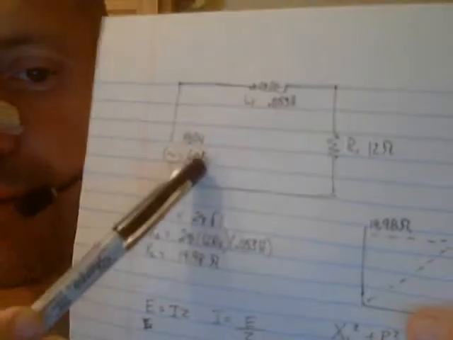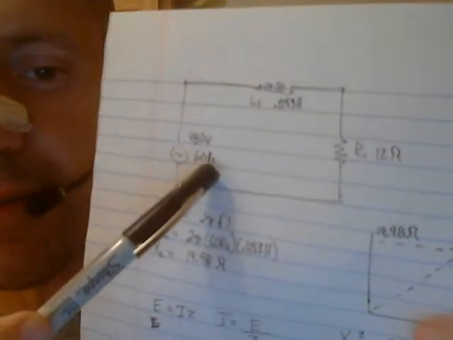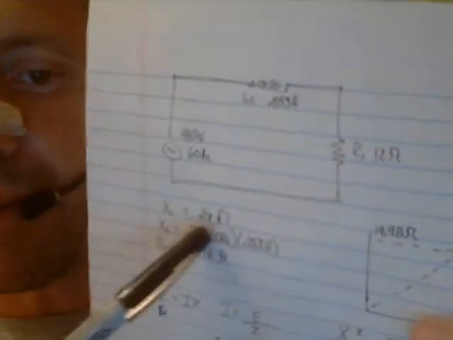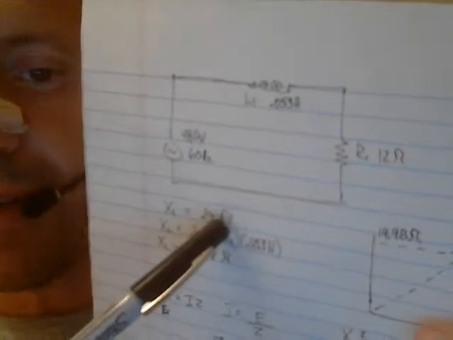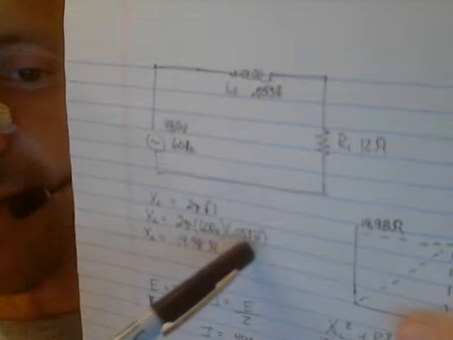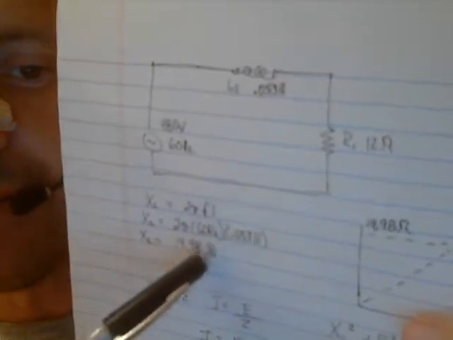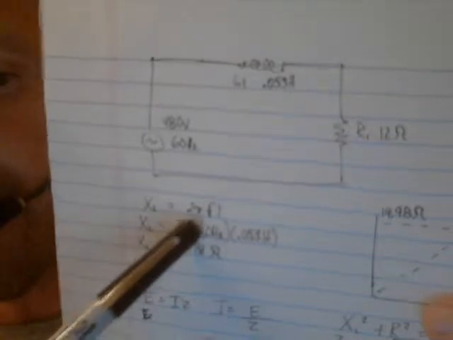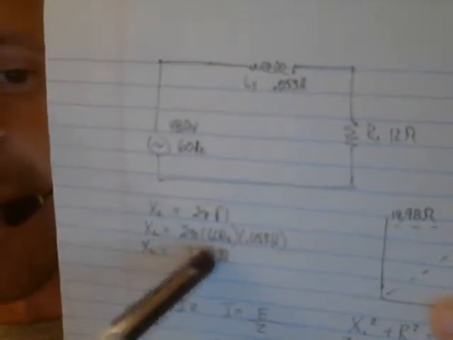Well, if you think back to our formula, all we have to do is know the frequency, which we do. It says it's 60 hertz, and we multiply 2 times pi times the frequency, 60 hertz, times our inductor value of 0.053 henries, and we find out that in this particular circuit, and given this particular frequency, our coil is offering 19.98 ohms of opposition to the current flow, or reactance.